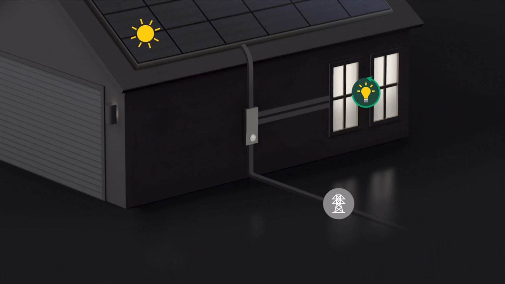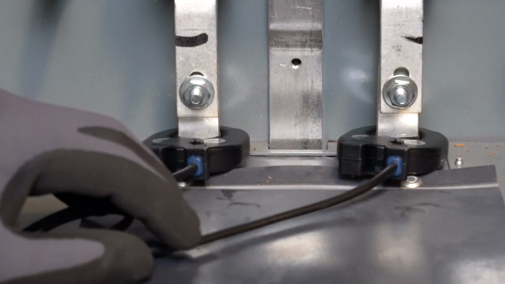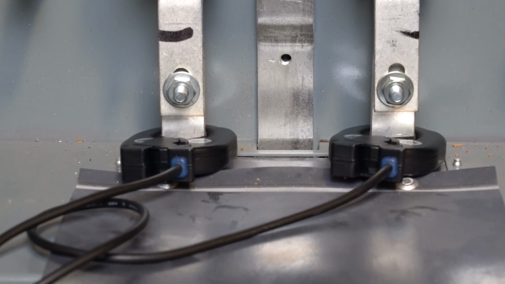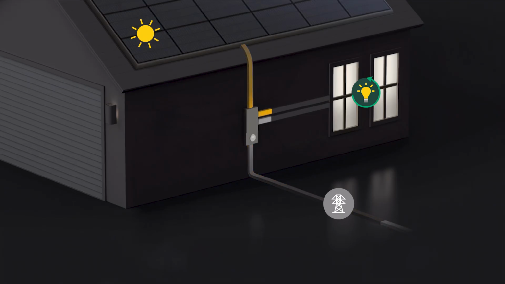The first value is solar, which is automatically monitored by the inverter and measures the total amount of solar power being produced. The second value is site, which is the total amount of power flowing in and out of the home. Site is measured by current transformers that are placed by the installers and will be equal to the values measured by the utility meter.